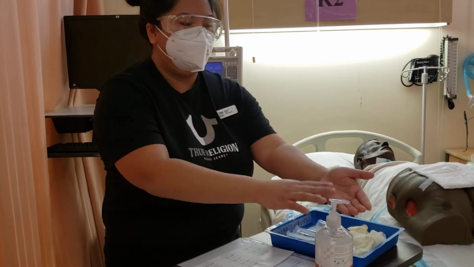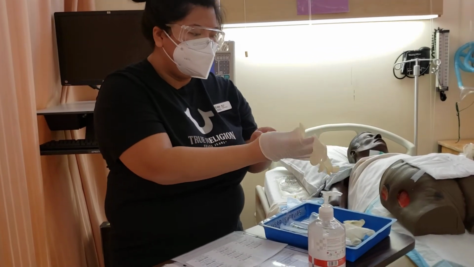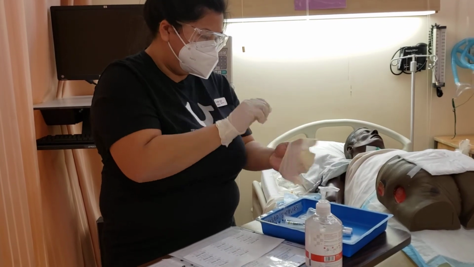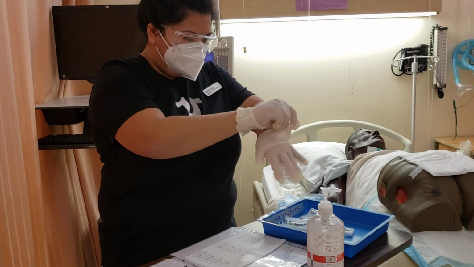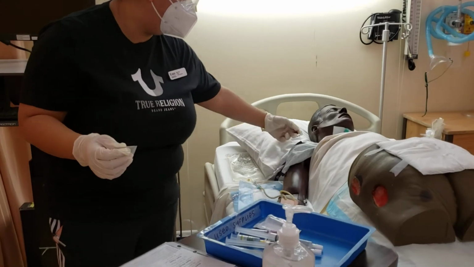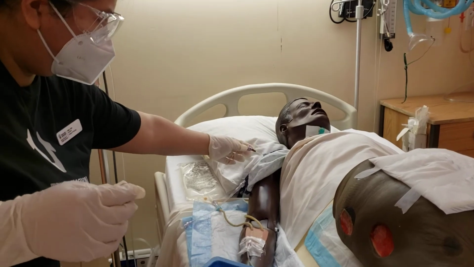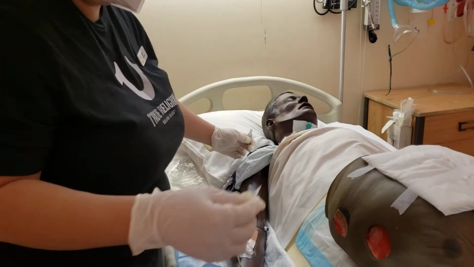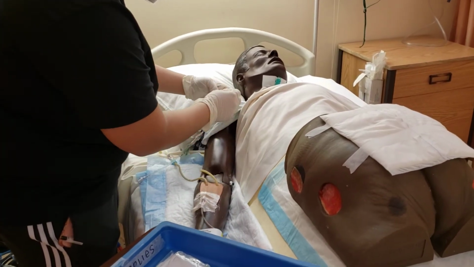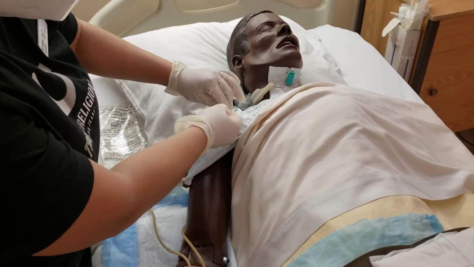And then I'll do hand hygiene. Let's pretend that the 5 minutes have passed. I would put on my clean gloves. And using an alcohol swab, we are going to use the brown lumen because the brown lumen is often the largest. So I would use the brown lumen to obtain my blood samples. I will swab it for 30 seconds and let it dry for 15 seconds.